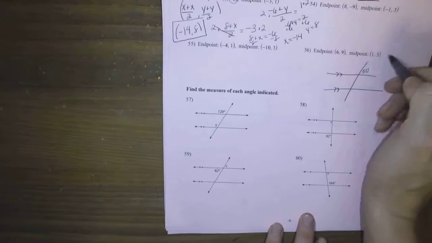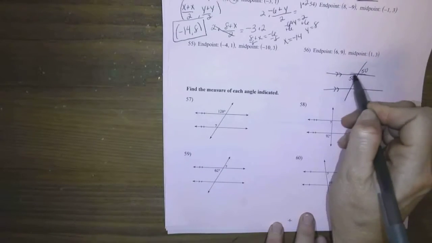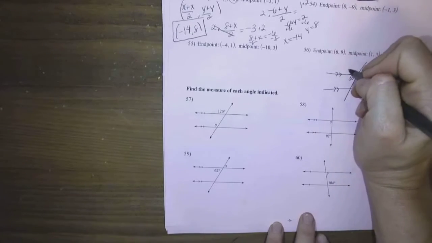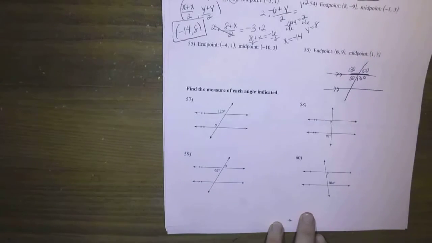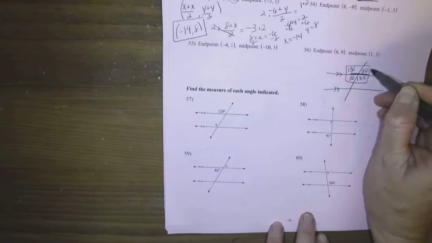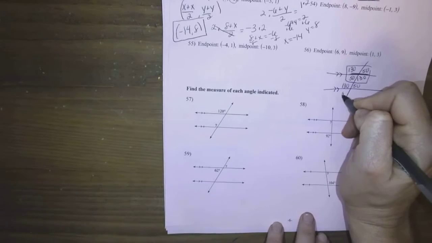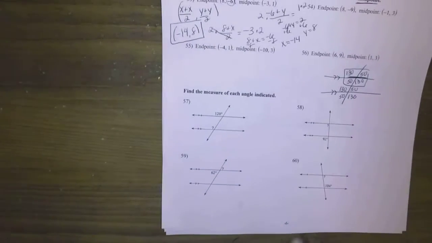If this is 50, we know vertical angles are 50. We know linear pairs right here add to 180. So if this is 50, the guy next to it is 130. And this one's 130. What's pretty awesome about parallel lines is all 4 of these will equal the same thing when you move them down here, down the transversal.